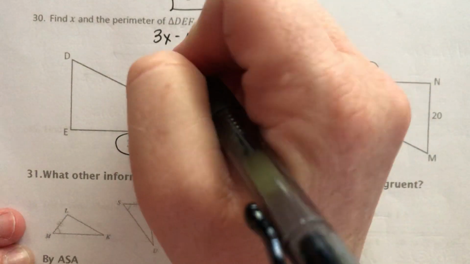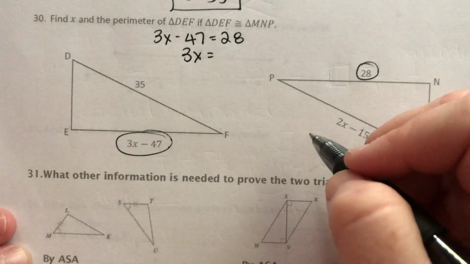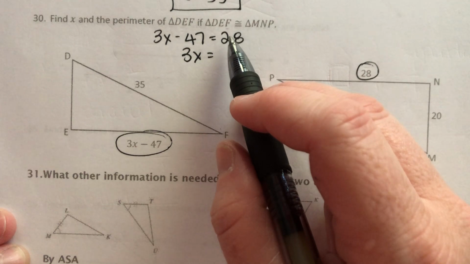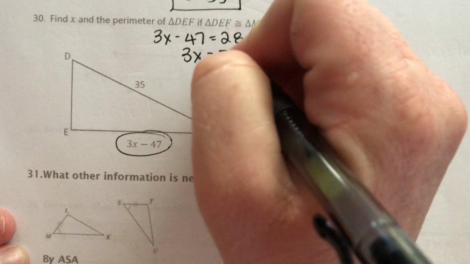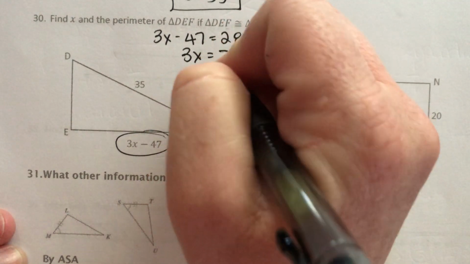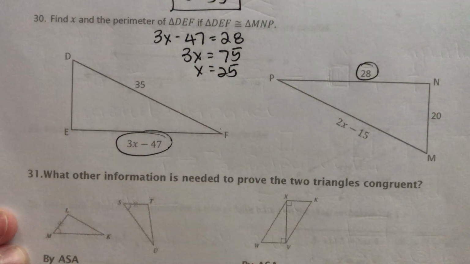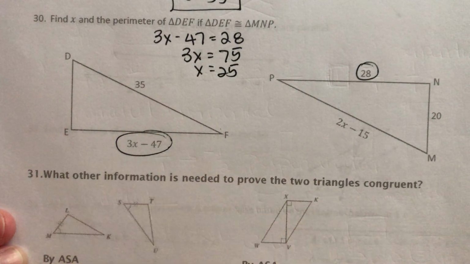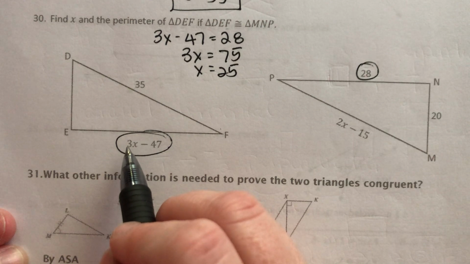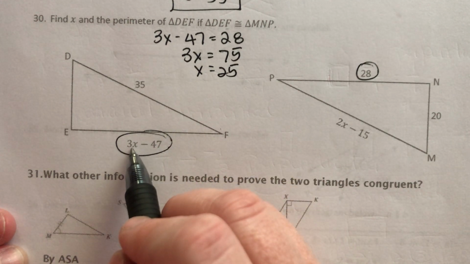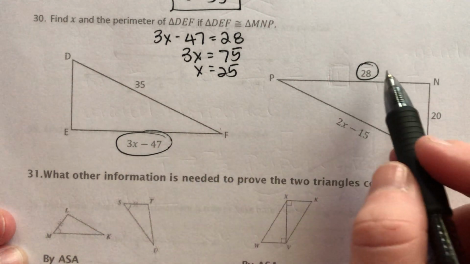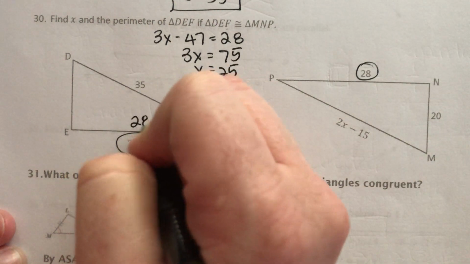So I'm going to add 47 to both sides. 3x equals 40 is 68 plus 7, 75. So x equals 25. Once I know what x equals, I can plug it back in here. 3 times 25 is 75. Minus, oh, I already know what this is, 28, sorry. Duh, I don't have to solve for it.